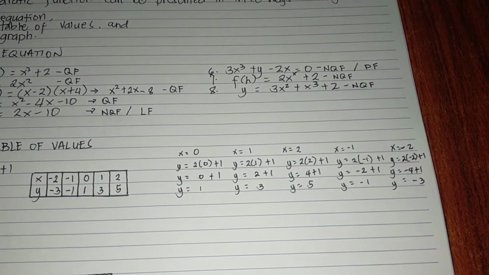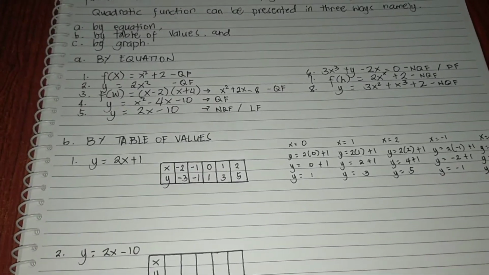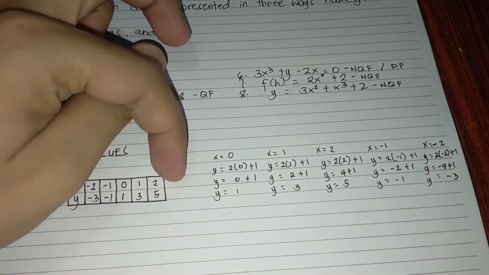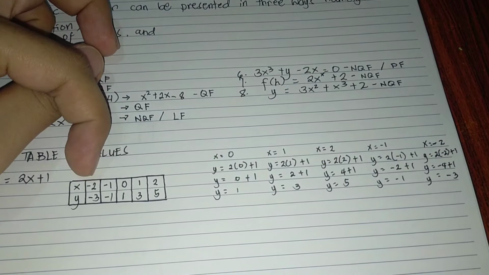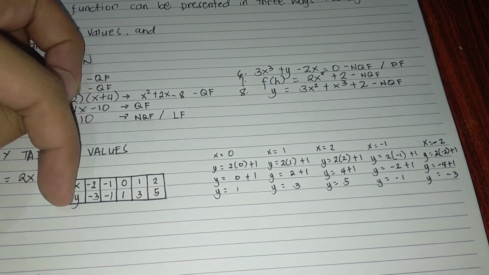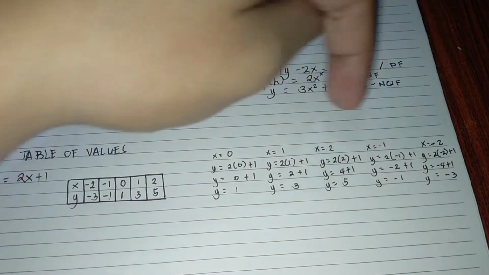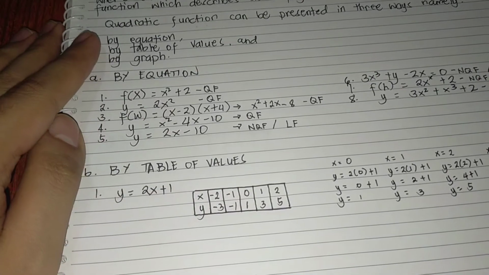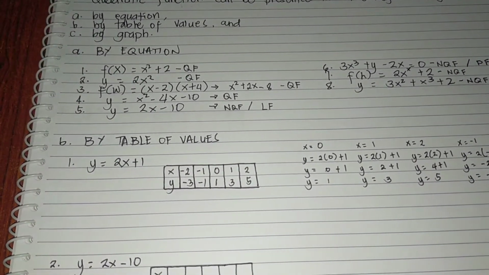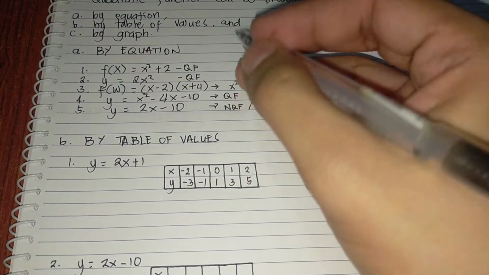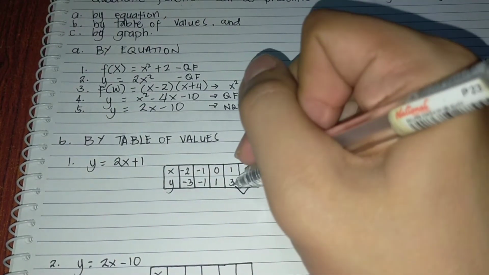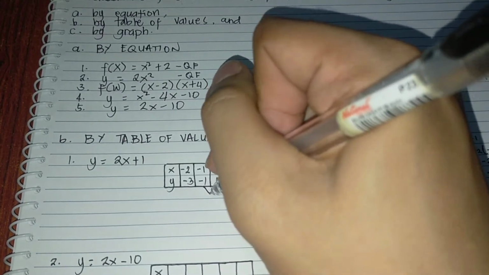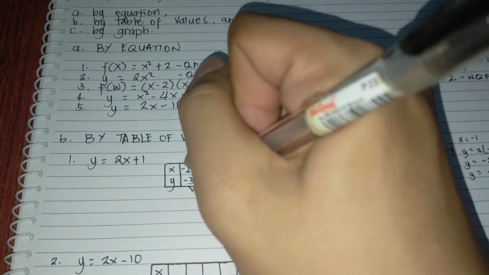Okay. So after natin mahanap yung value ng y, okay ha? Again, kinuha natin yung value ng x as 0 yung nasa gitna, 1, 2 yung nasa right side, negative 1, negative 2 yung nasa left side. Then, para mahanap natin yung value ng y, substitute lang natin sila to the original equation. Next. Para malaman natin if the given is a linear or a quadratic, we have to subtract the given y.